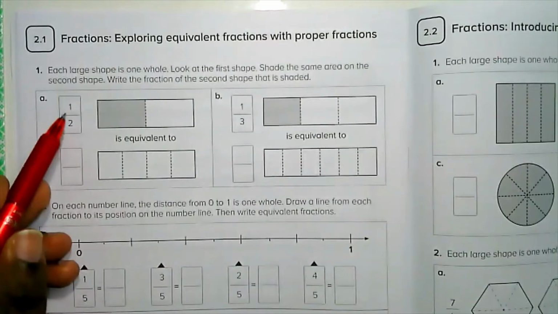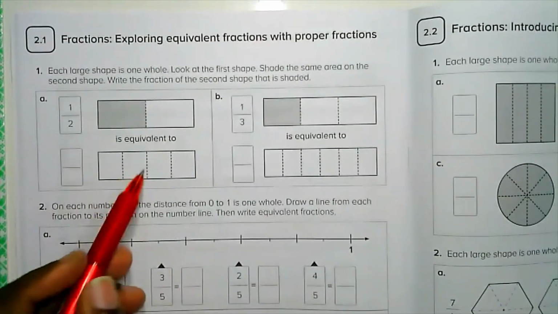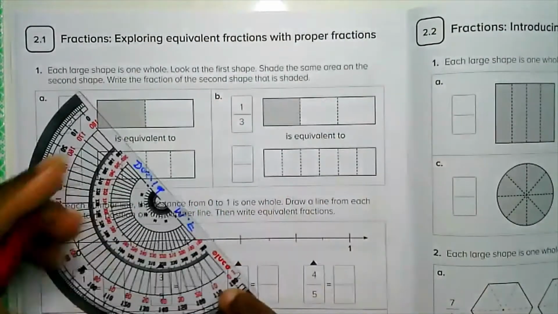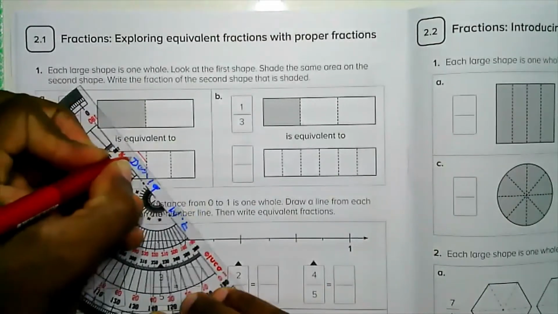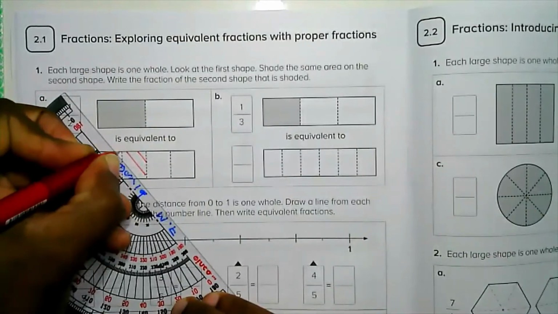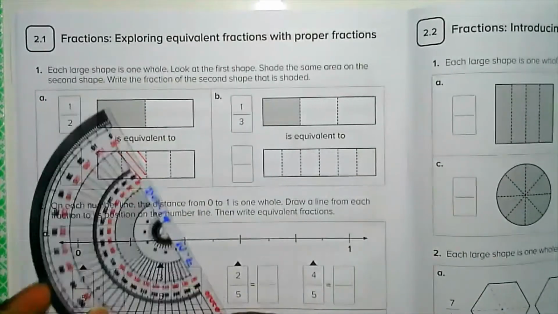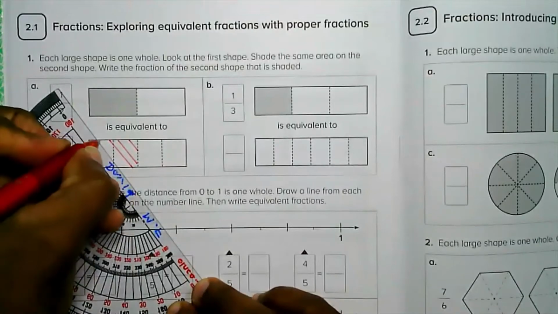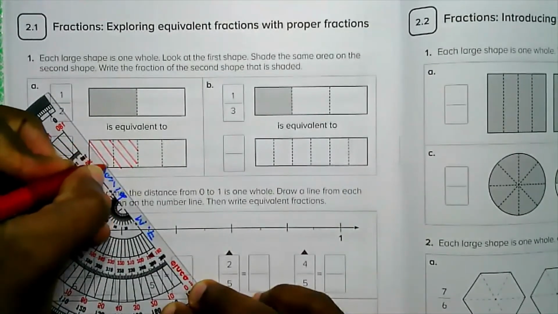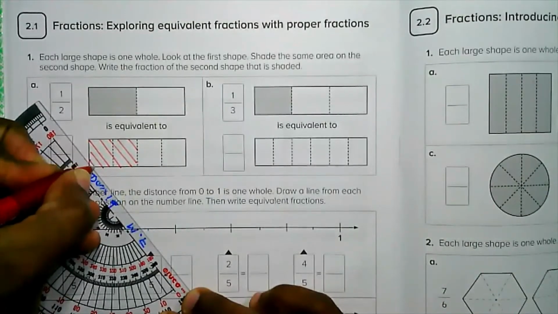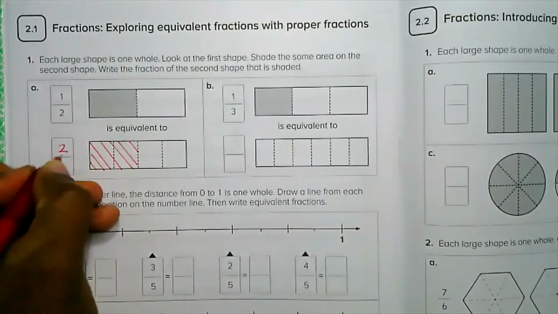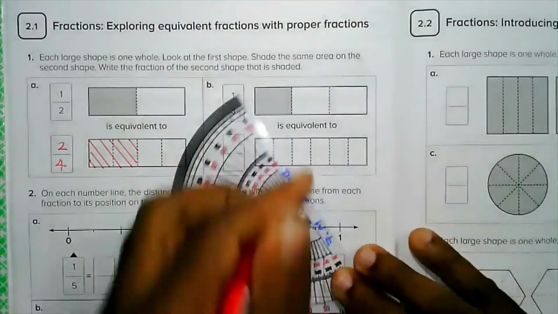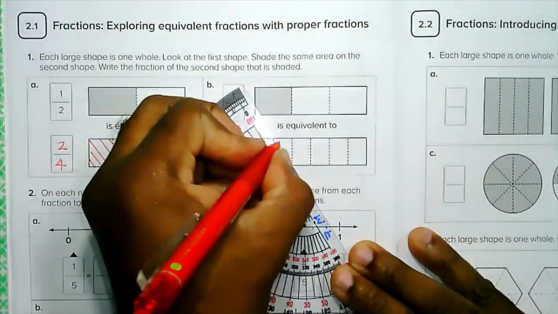So for part A, we have 1/2 that is shaded, which is equivalent to 2/4, and part B is equivalent to 2/6.